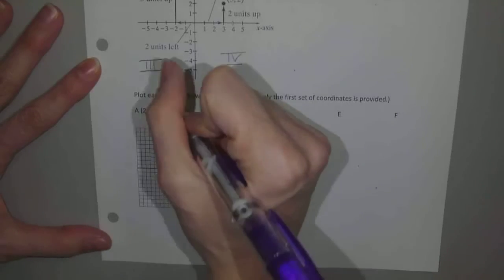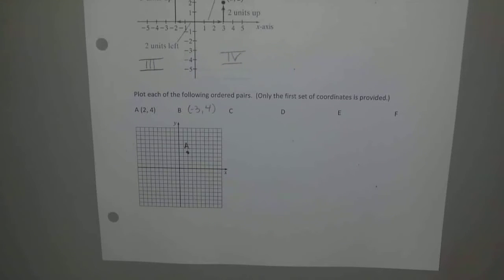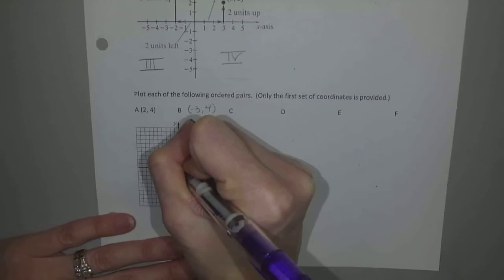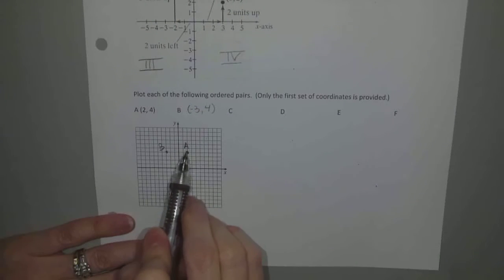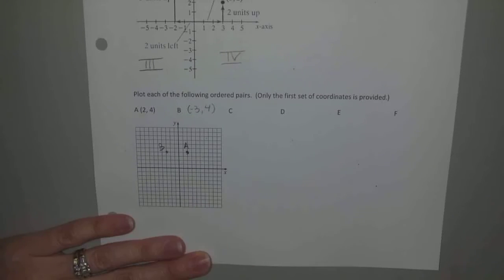The next point I want to plot is -3, 4. So go 3 to the left, but still up 4, and label that B. 1, 2, 3, 1, 2, 3, 4. All right, so A is in quadrant 1 because it has both positive values. B is in quadrant 2 because it has a negative X and a positive Y.